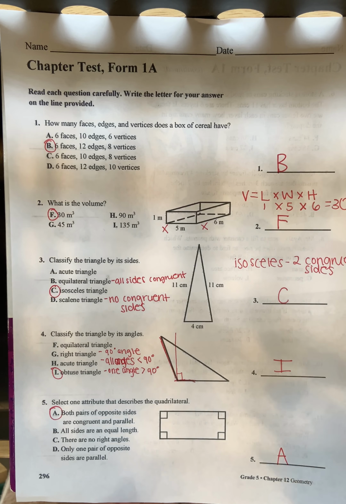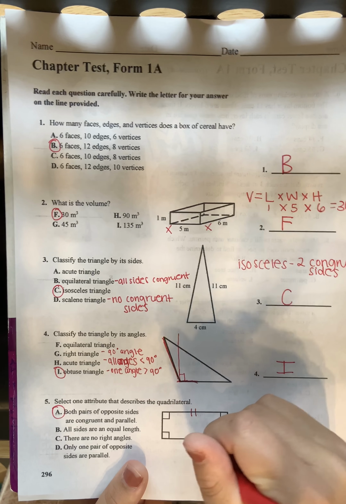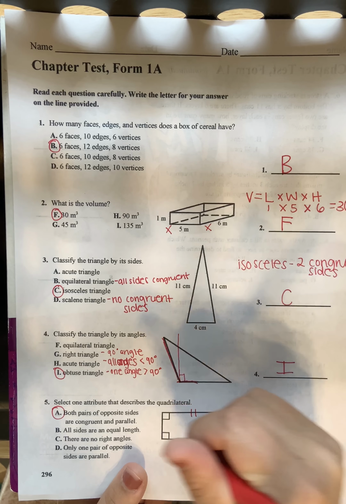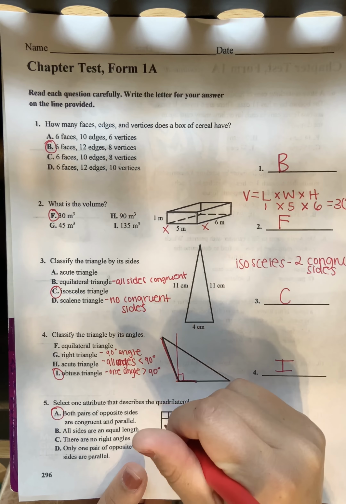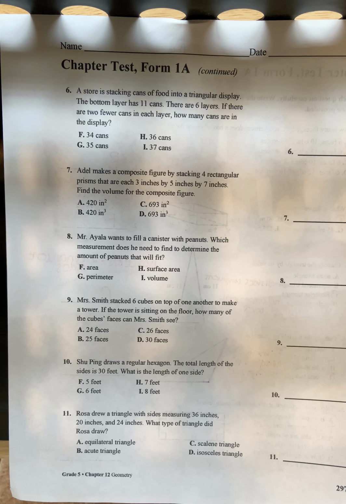All right. And if I were to show that these were the same length, you can put little ticks here that show that they're the same length, the opposite sides. All right, moving on to the back where it gets a little bit more difficult and we have our word problems. So number 6 says, a store is stacking cans of food into a triangular display. The bottom layer has 11 cans. There are 6 layers. If there are 2 fewer cans in each layer, how many cans are in the display?